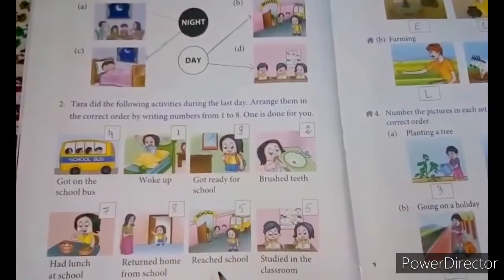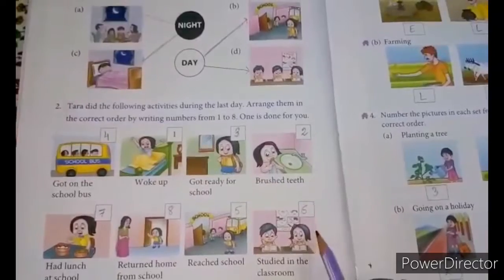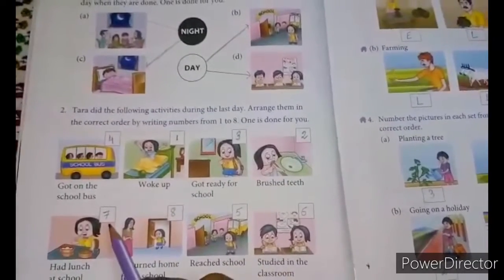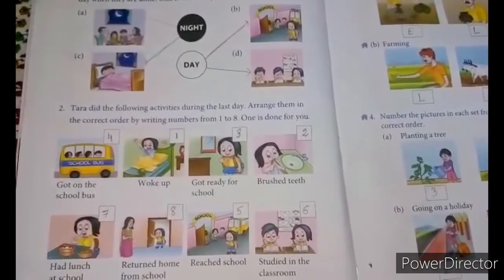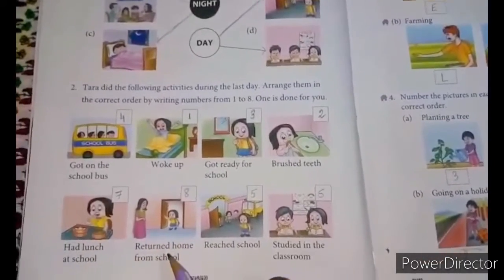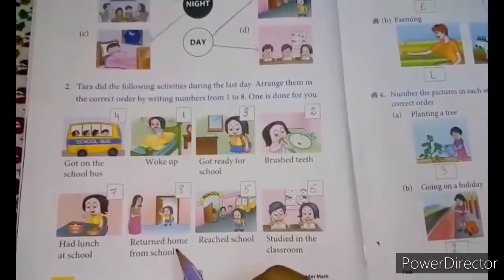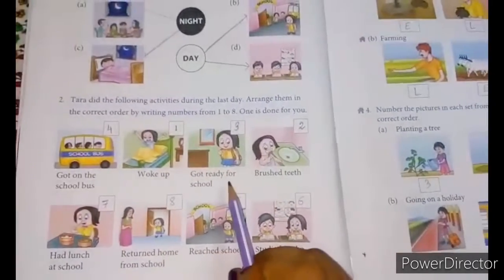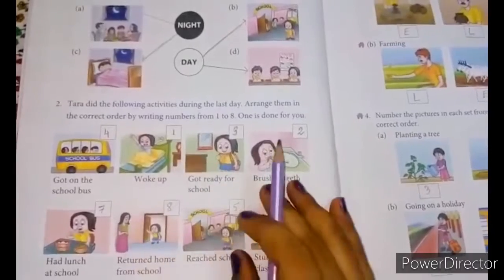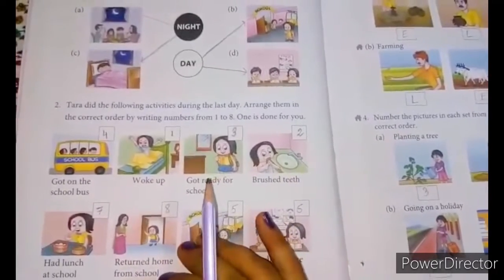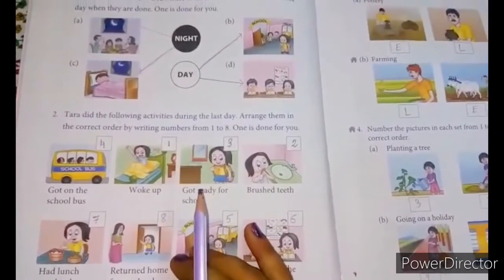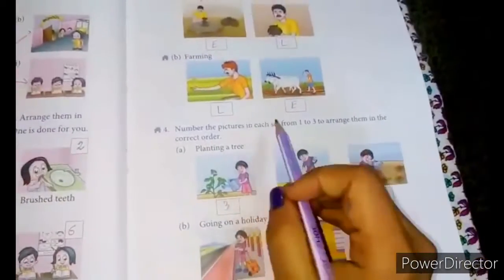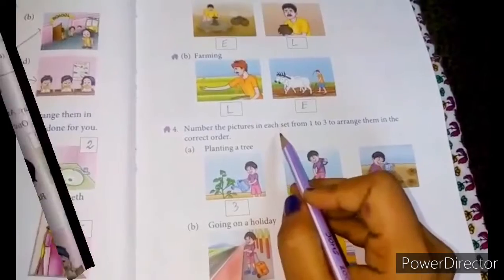Number 5, reached school. Number 6, studied in the classroom. Number 7, had lunch at school. Number 8, returned home from school. So these are the activities, before time activities and after time activities. I hope students all of you have understood. These are some other examples. I will send you the answers later.